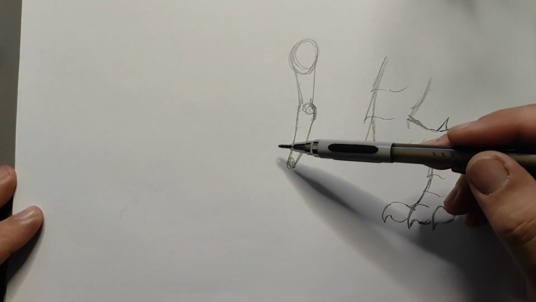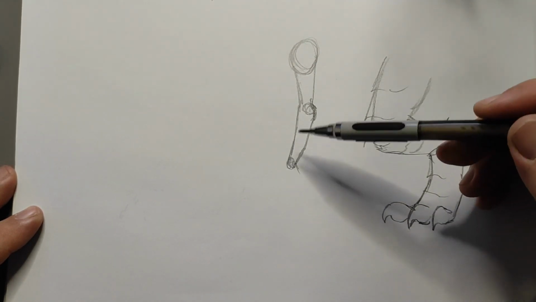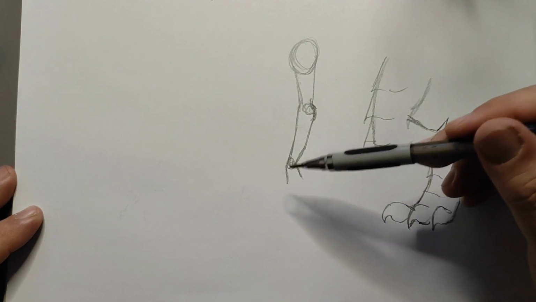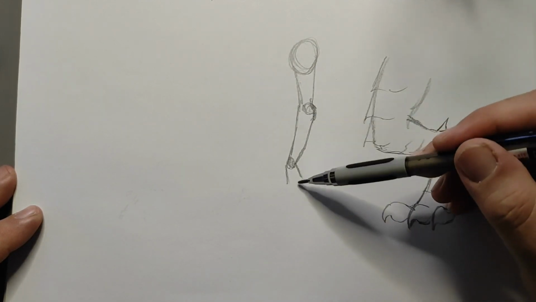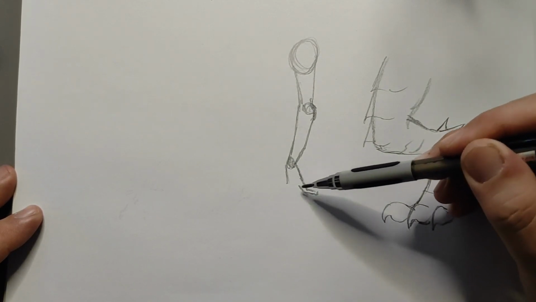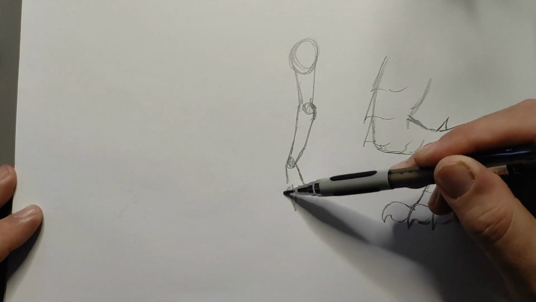I forgot how they're called. I'm sorry. But you know what? You realize what I'm talking about because you have arms. I really, really hope. Joints. That's the one, and the fingers. Okay.